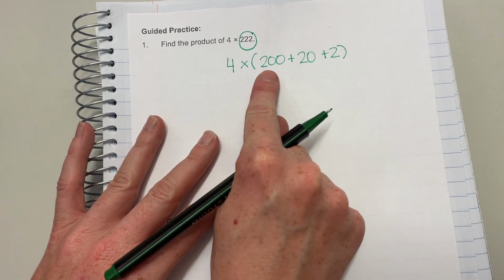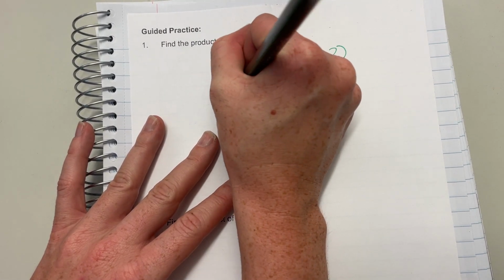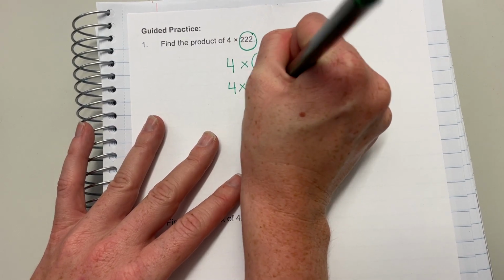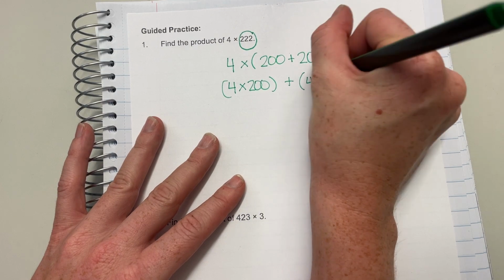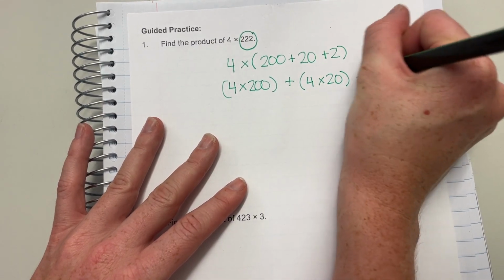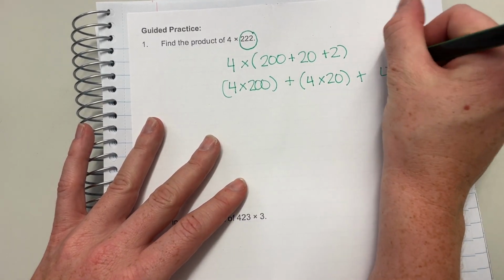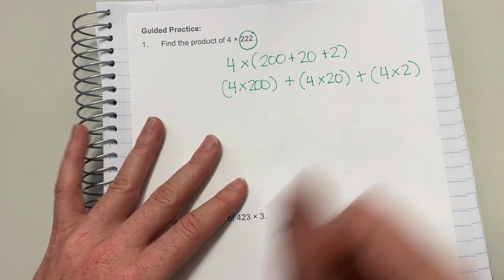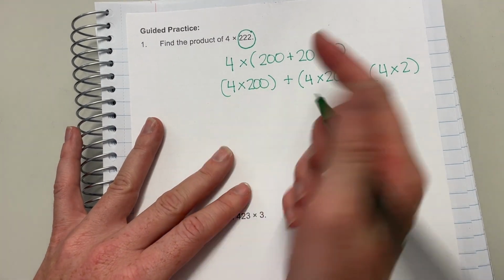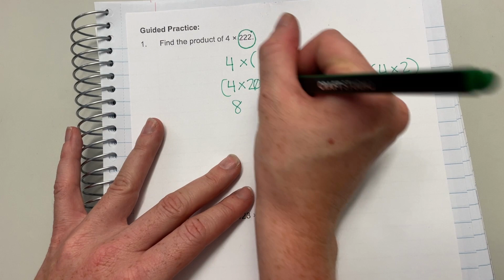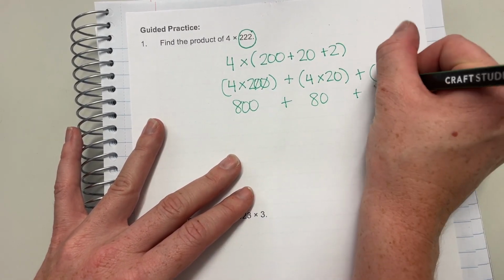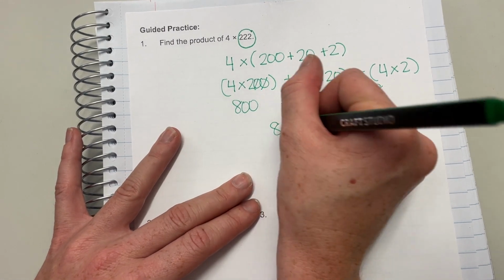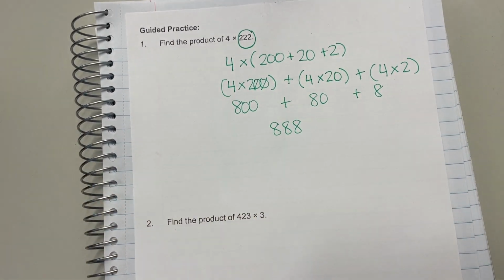So 4 times 200 plus 4 times 20 plus 4 times 2. And now I need to solve. 4 times 2 is 8, and I have 2 zeros. So 800 plus 80 plus 8. When I add that, I get 888.